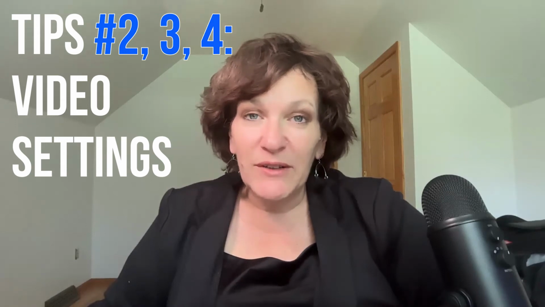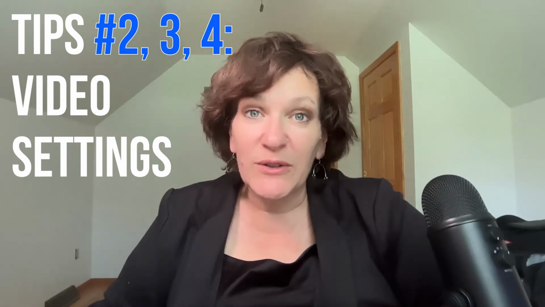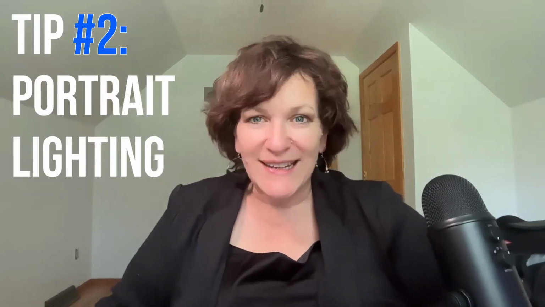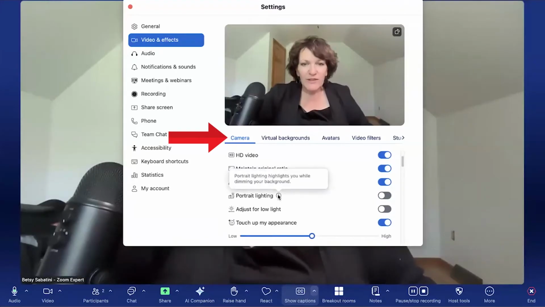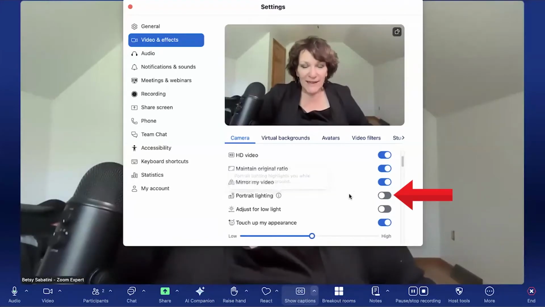Tips number 2, 3, and 4 all have to do with your video settings. So let's take a look back in there. Tip number 2, portrait lighting. From your video settings, go to the camera tab and then scroll down until you see this. Portrait lighting. There's a switch there on the right, and when you click it on and it turns blue, it darkens your background ever so slightly and it brings illumination to your face. A great tip, especially when maybe your actual lighting in your room isn't so great. This can be a way to use the software to help you be illuminated.